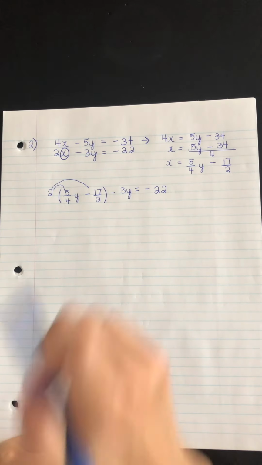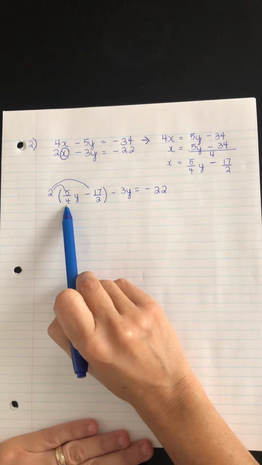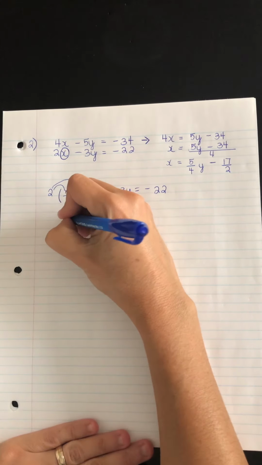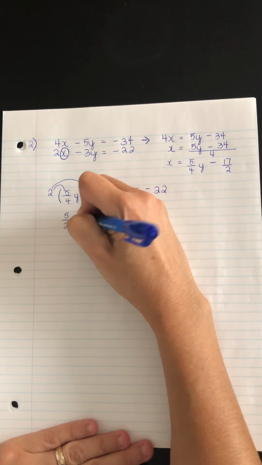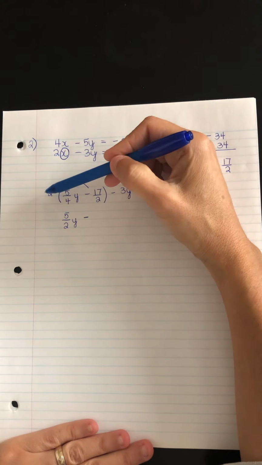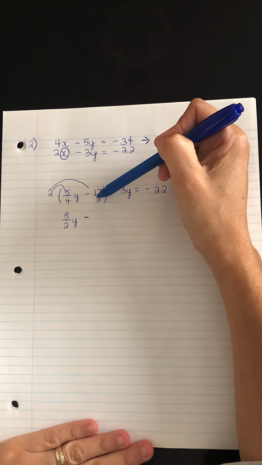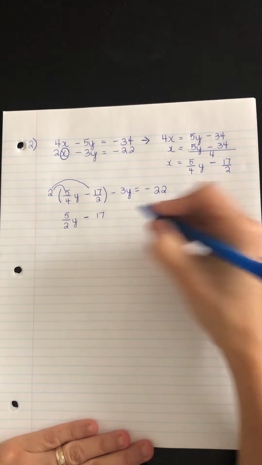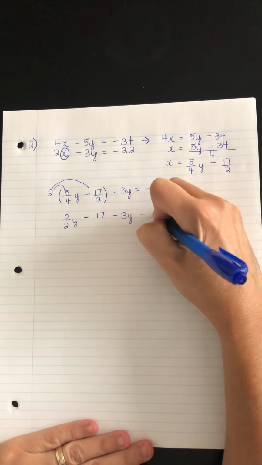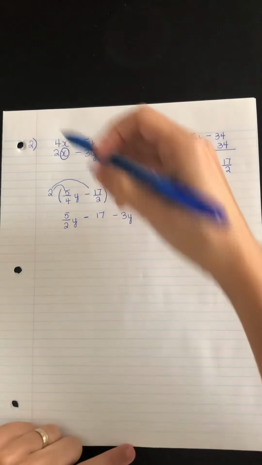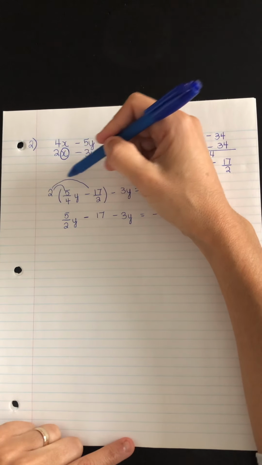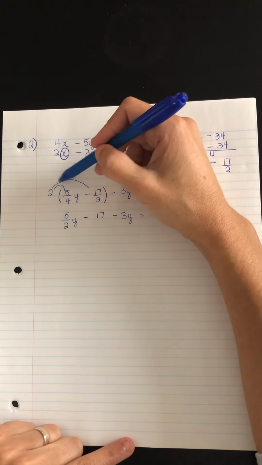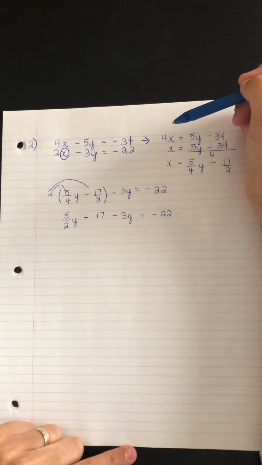Okay, so what will you get? You will get 10 over 4. And you could leave it 10 over 4y, or you can make it 5 over 2y. Minus. Now this next one is 34 over 2. Well, 34 over 2 is the whole number 17. Okay? So when you multiply, only the top number, the numerator, is affected here, right? So 10 over 4, y, minus 34 over 2.